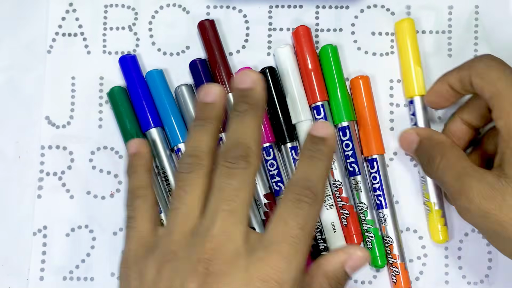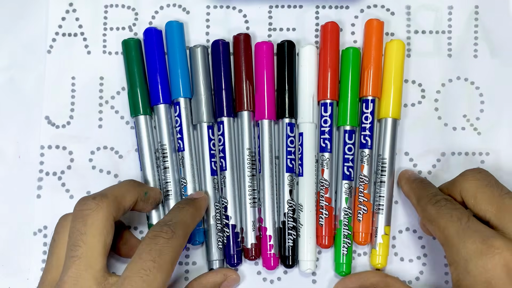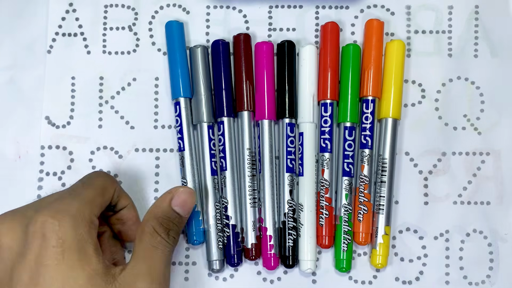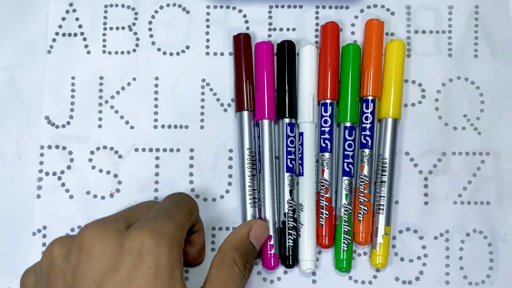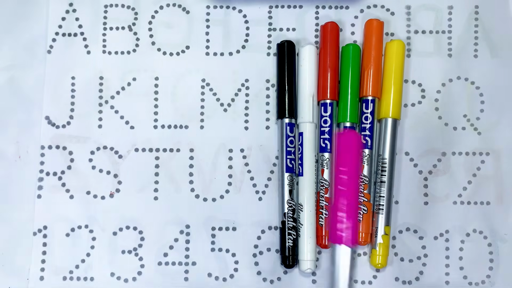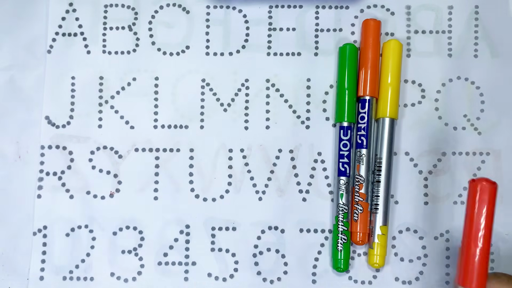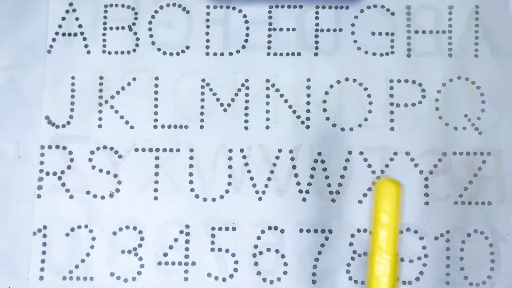Today learn and draw capital letters, alphabets A to Z and numbers 1 to 10. So kids, let's learn the names of the color. Green color, blue color, sky blue color, silver color, purple color, brown color, pink color, black color, white color, red color, light green color, orange color and yellow color.